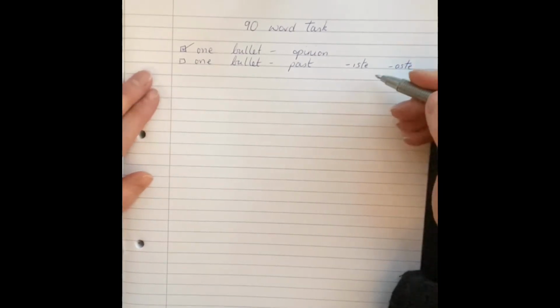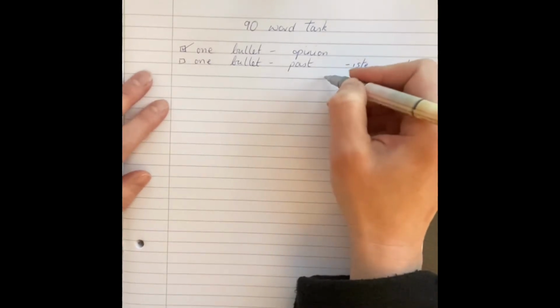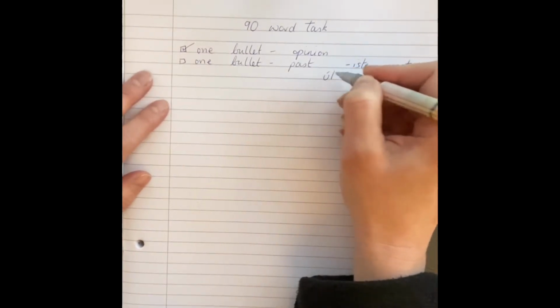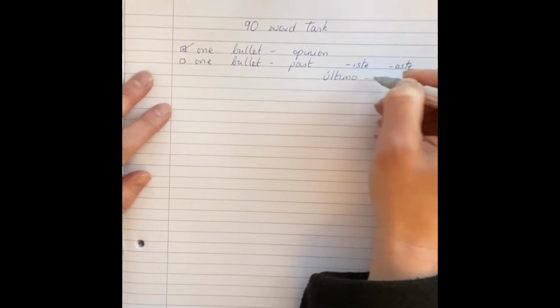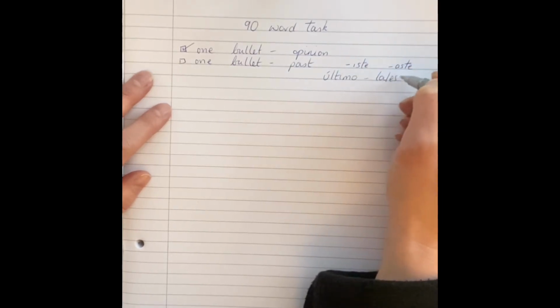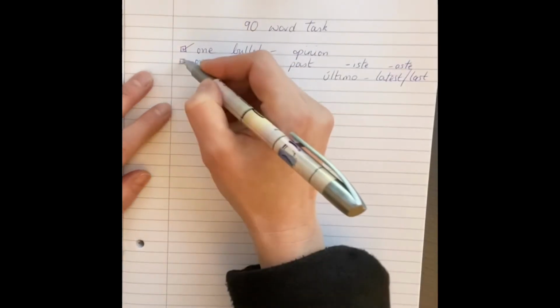I've seen hiciste, so that's my big clue that it's in the past tense. There's also the clue where it says tu último cumpleaños. Último does not mean ultimate. It's not asking you to describe the best ultimate party that you could ever have. It's asking about your last birthday. So último means latest or last. So that's my big clue that that's my past tense bullet point.